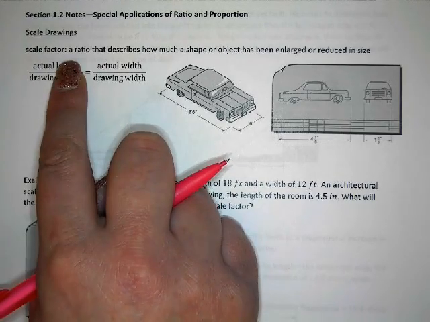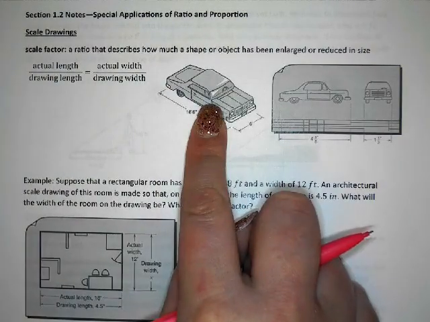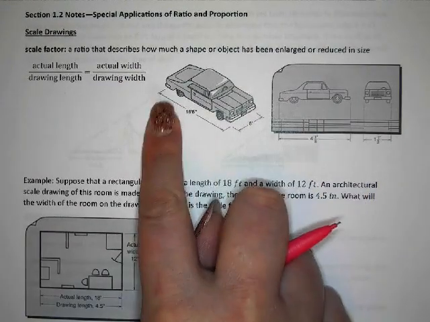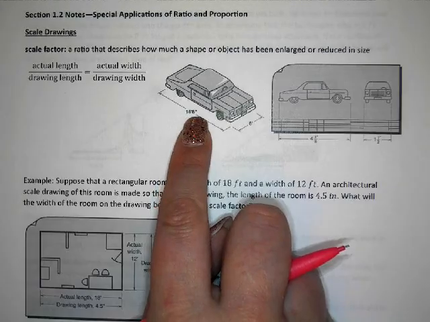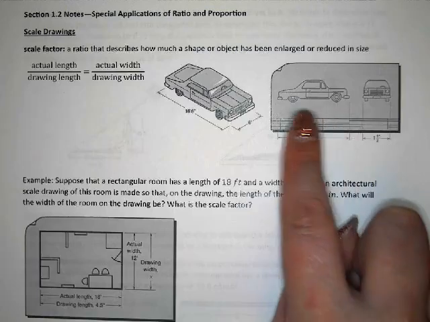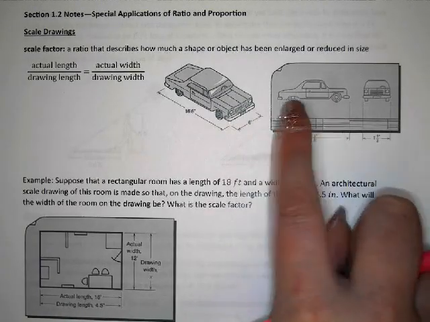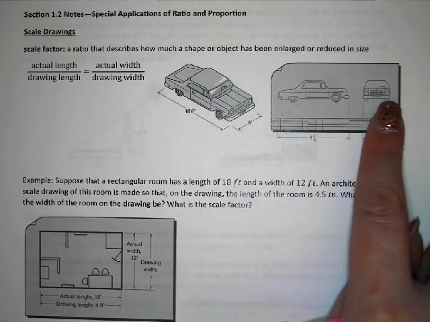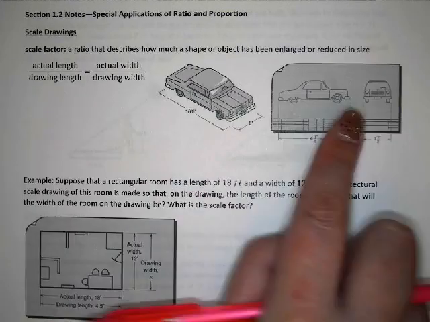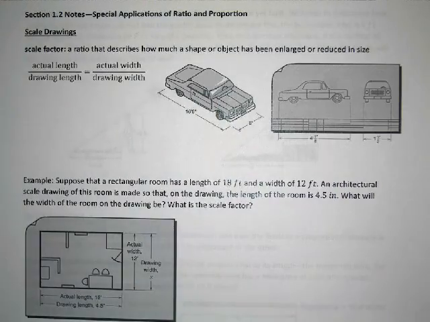in size. So our first example of this is imagining that this would be some sort of real car, and then this is a drawing of the car. So the real car is 16 feet 6 inches in length and 6 feet in width, and then the drawing of the car is 4 1/8 inches in length and 1.5 inches in width, and so it's been reduced in size. Or you could say from the drawing to the actual car, that's been increased in size.